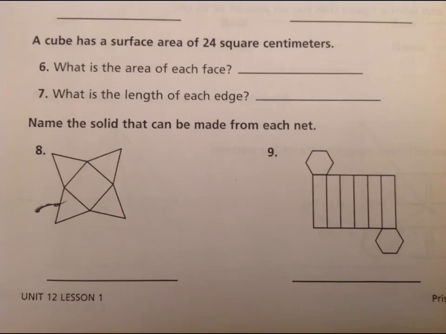Number 6, we need to think about this a little bit. If we know what the surface area is and we're working backwards, we have to look at a couple of keywords. The first one being cube. A cube has 6 equal sides, so every single side has the same area. In other words, we're going to take 24 and divide it by 6.